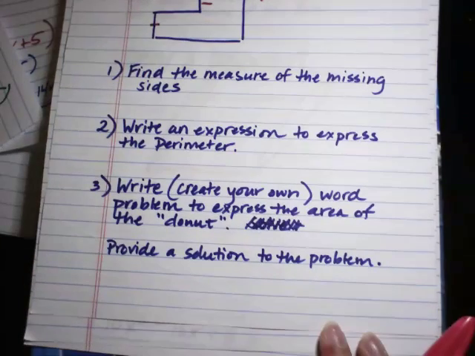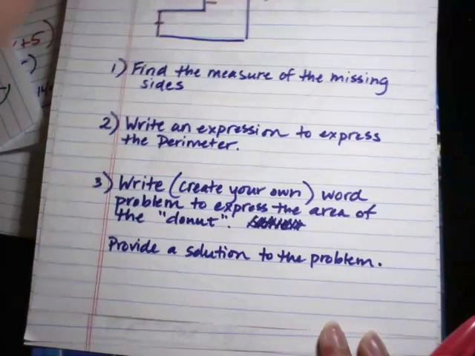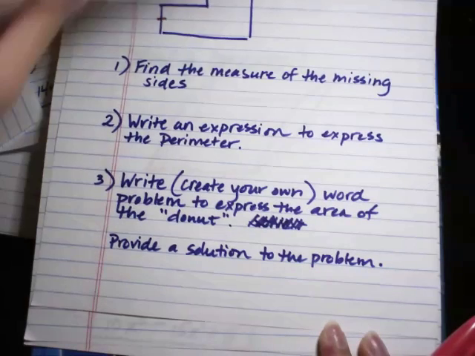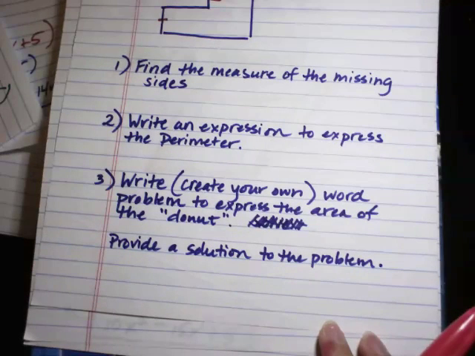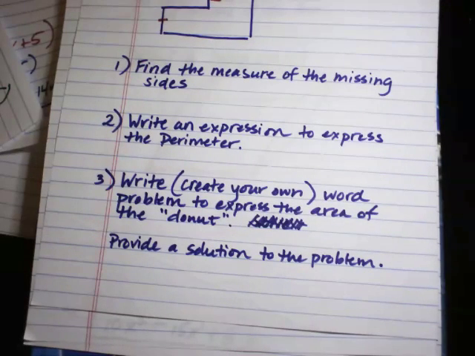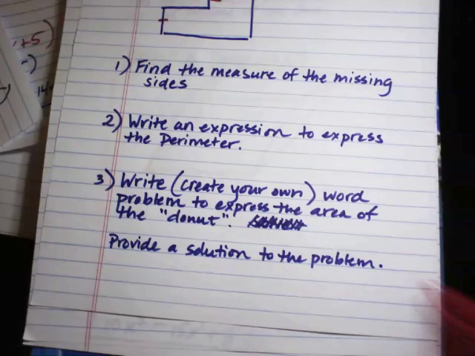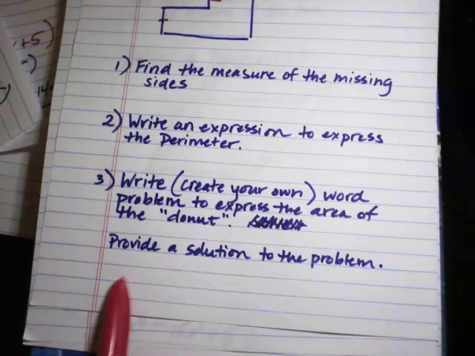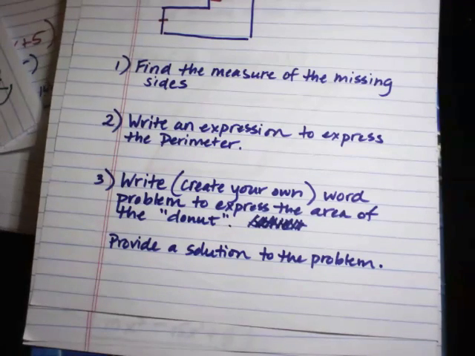Keep in mind, like the last problem we had, it represented a company, a pasta company, designing a box. So you do want to get a little creative with that, but also be able to make it believable, make it realistic, and also provide a solution to your problem.